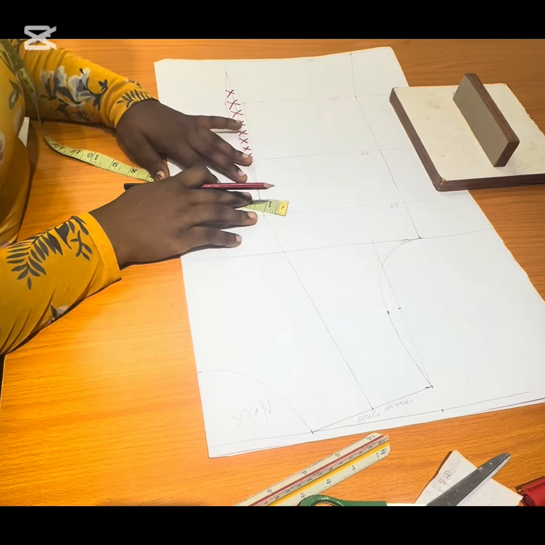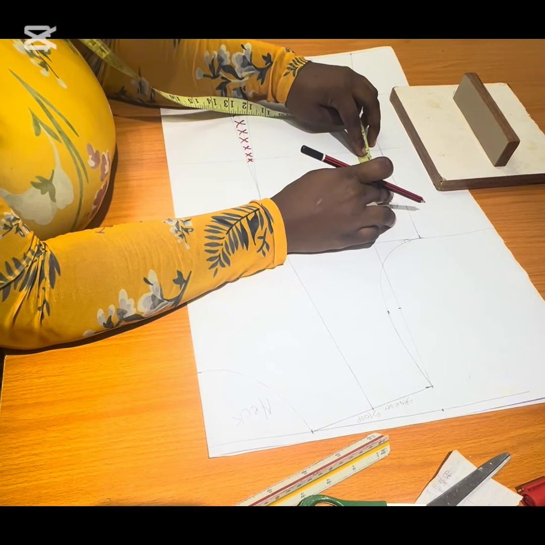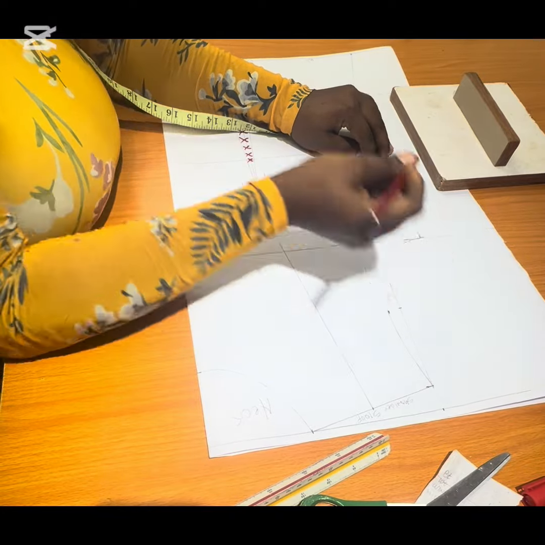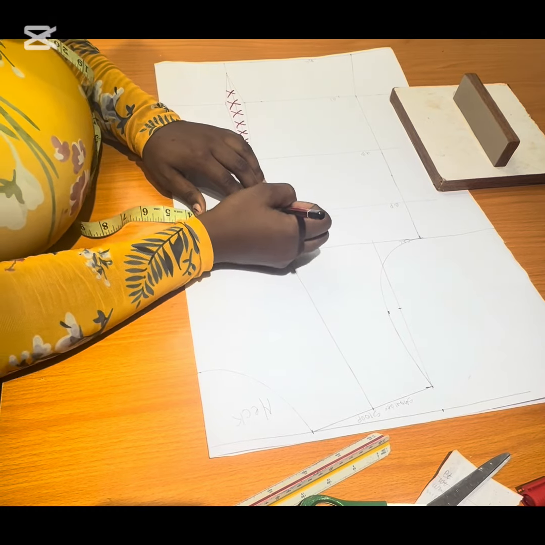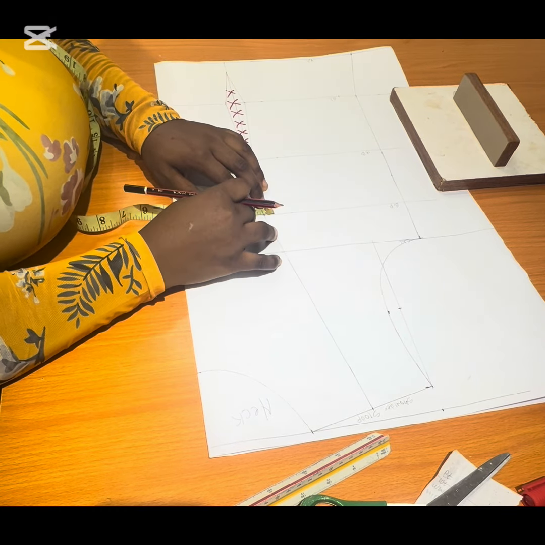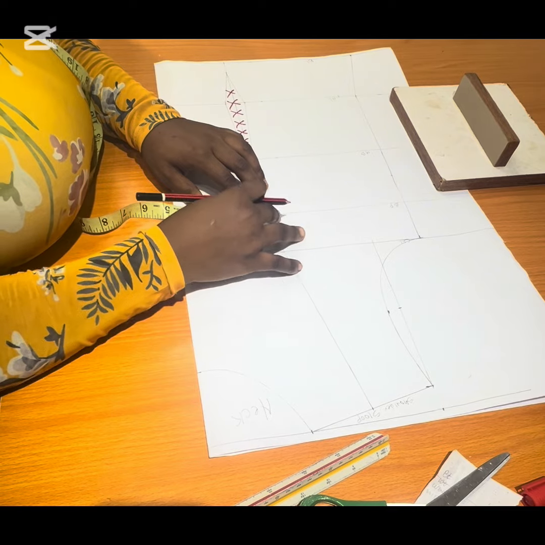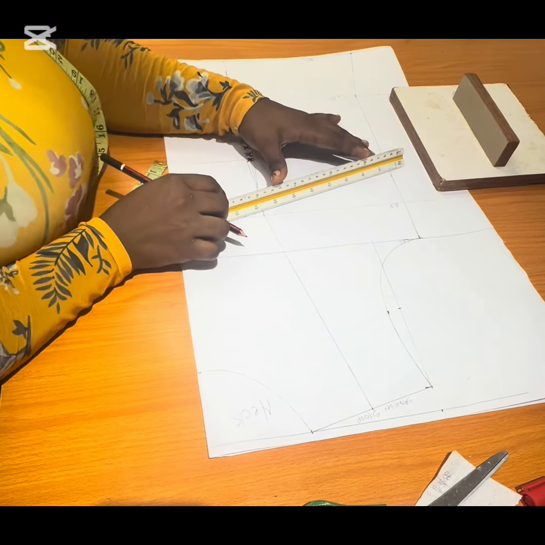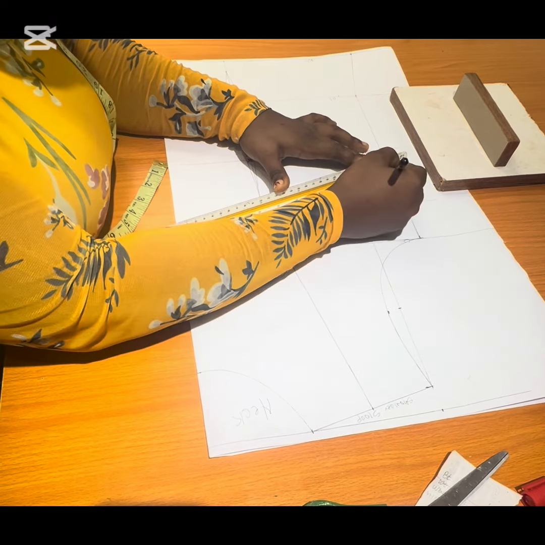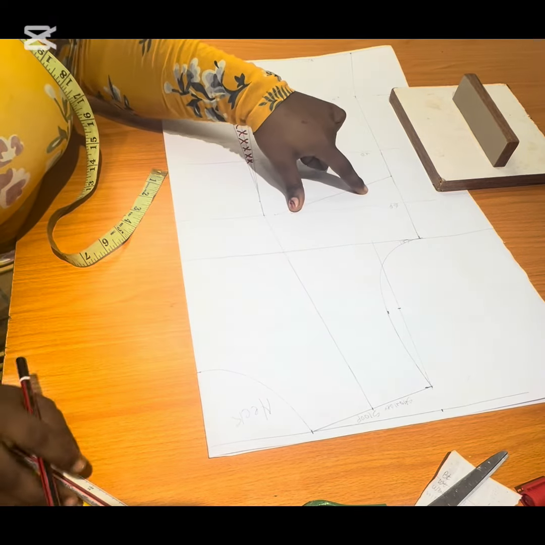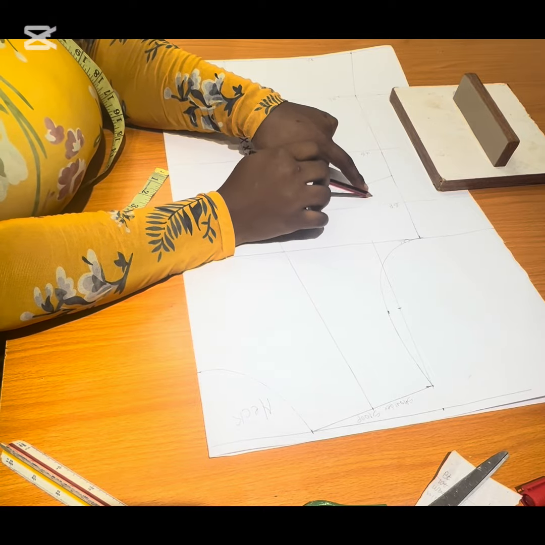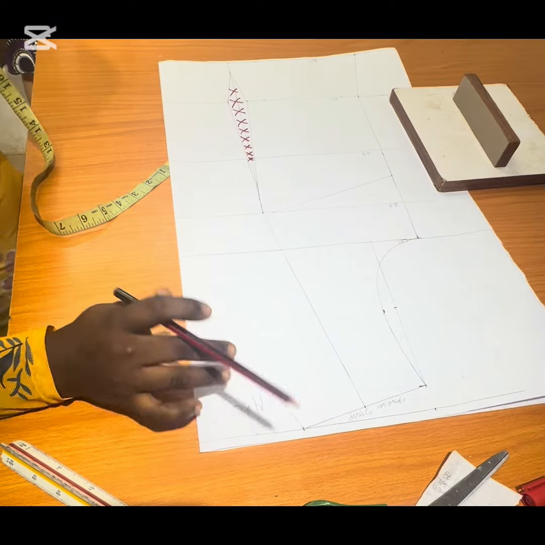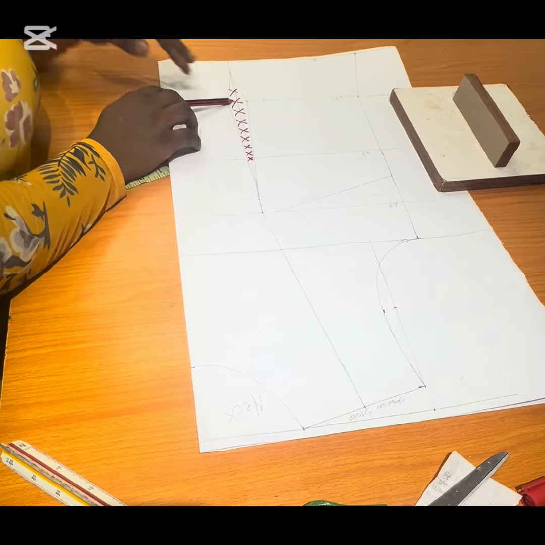Now we'll be taking our side dart. I'll be coming down from my bust point by 2 inches. So I'll mark my 2 inches, then I'll go in from my nipple point by ½ inch. I'll go in by ½ inch, just the way I'm doing in this video. Then I'll connect from the 2 inch I took to the ½ inch. Then that will be my side dart, just for my bodice to sit well.